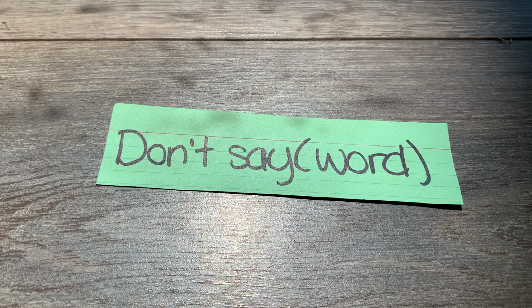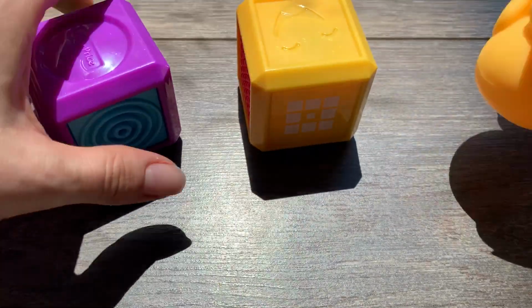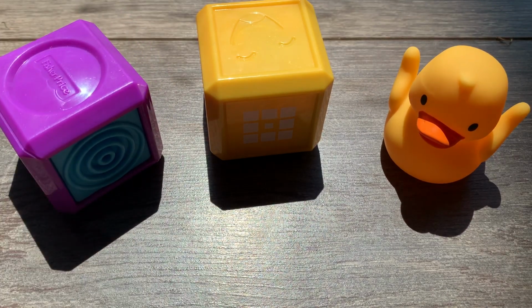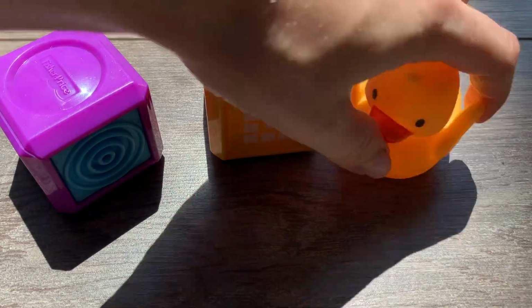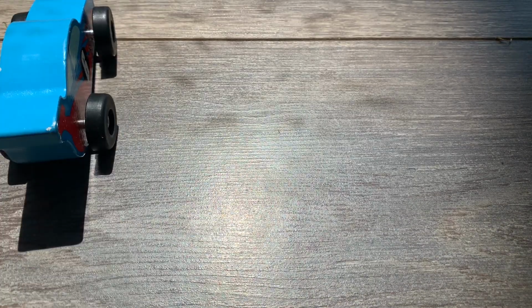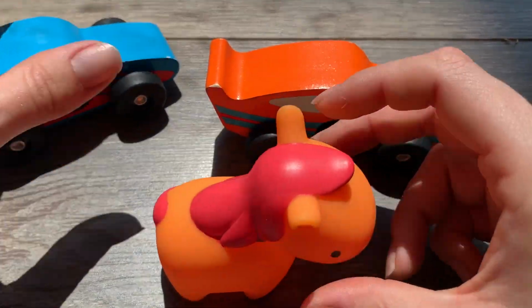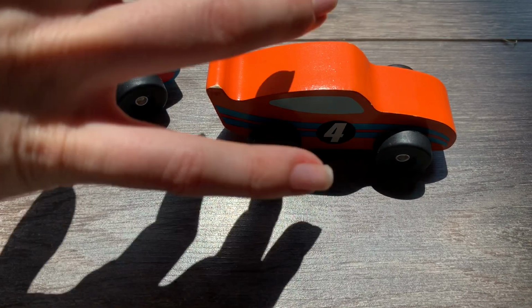Once they're able to do that, you're moving on to step 4, and that's when you're presenting the student with items. You're going to put out 3 items, and you're going to say to the student, "Which one is not a block?" The student should pick out the duck. Or you could do, "Which one is not a car?" The student should pick out the horse.